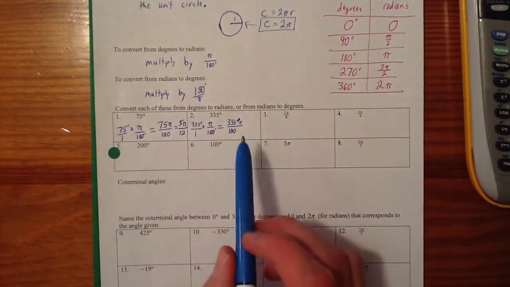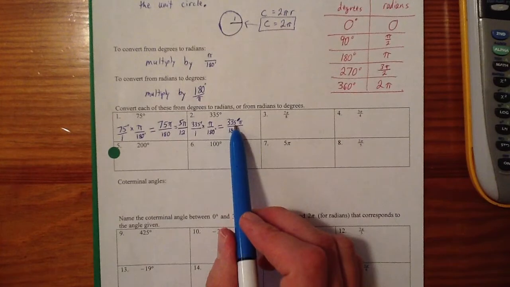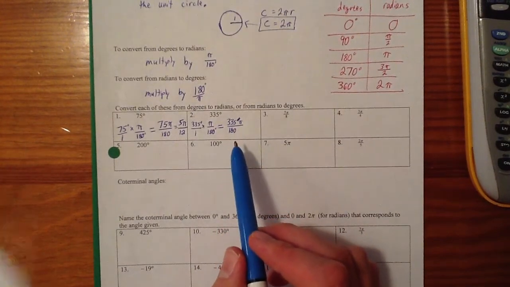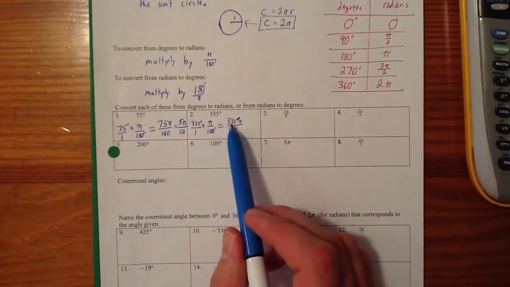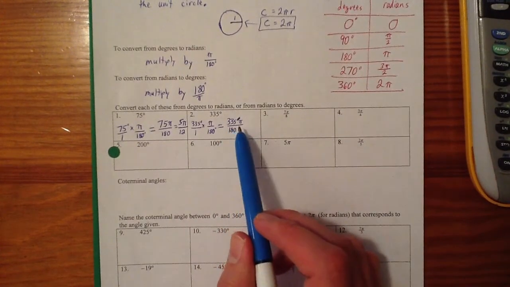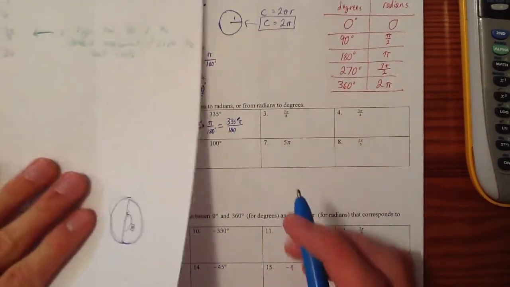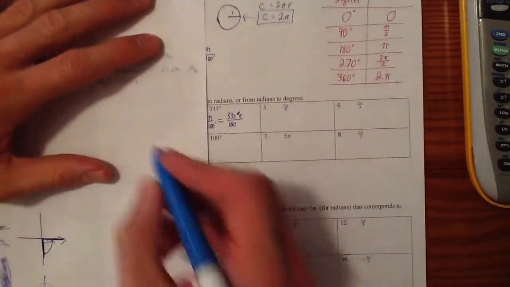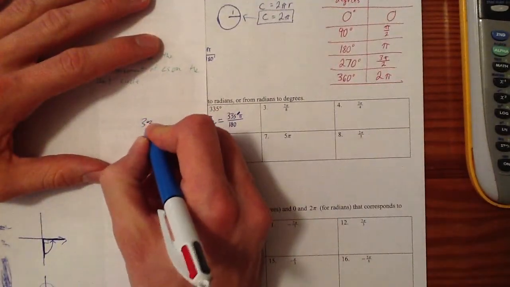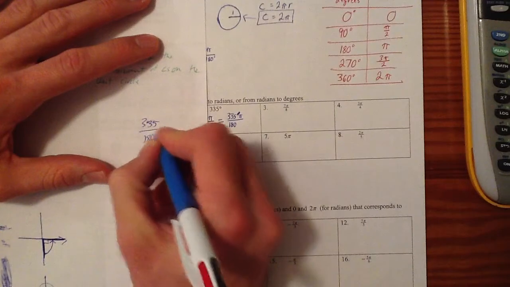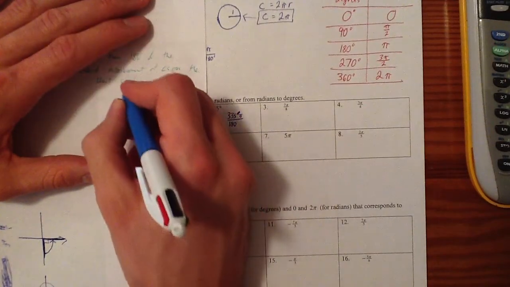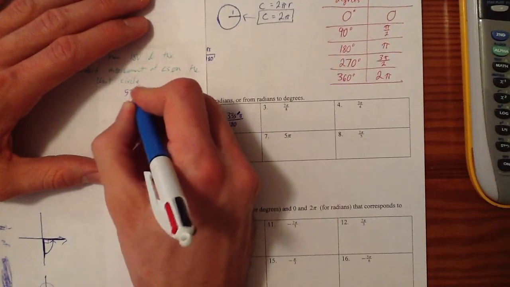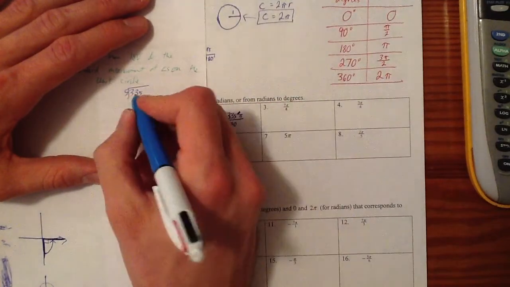And then I start thinking, what goes into 335 that also goes into 180? And it looks like 5 goes into 335. I'm going to resist the urge to use a calculator right now. I know you're reaching for yours, but I'm not going to do it. I'm going to fight the temptation. So 335 over 180. Let's see, 5 goes into 335.